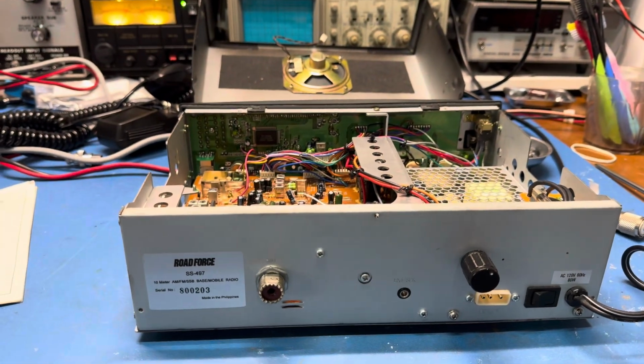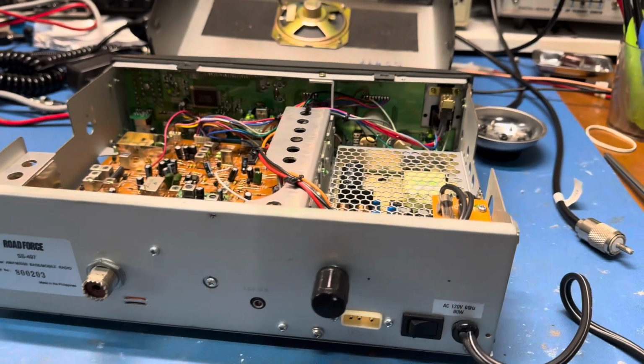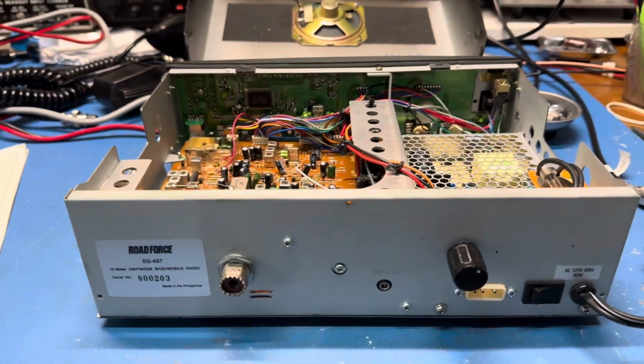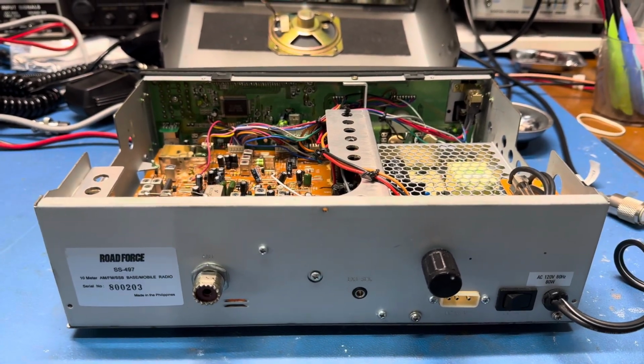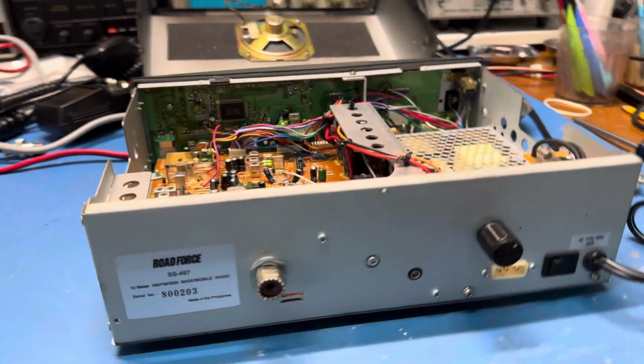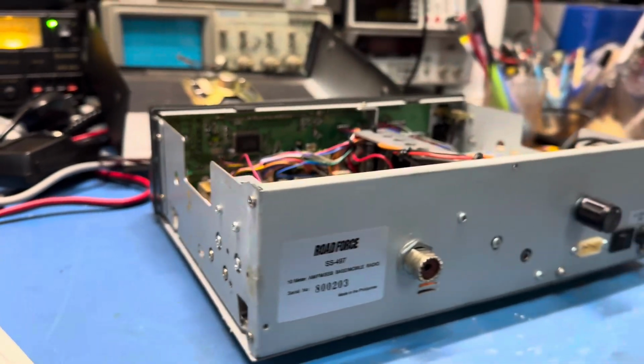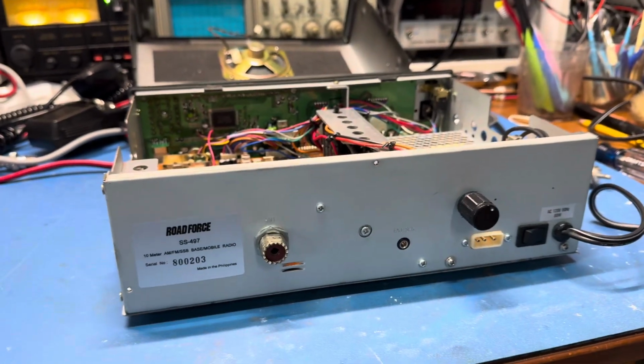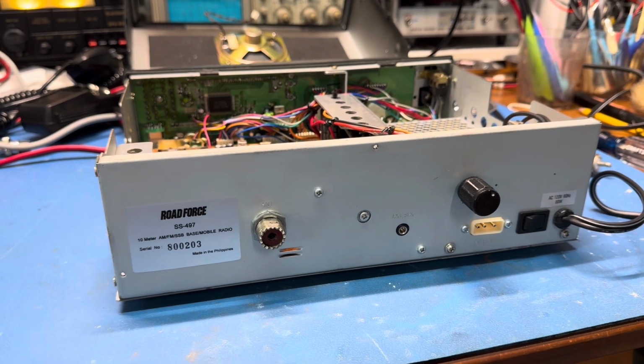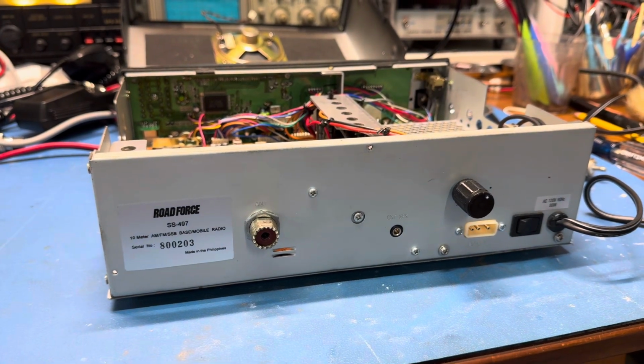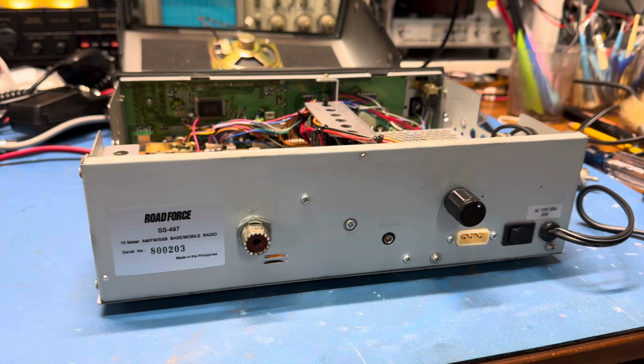So I'll just button this back up again. I guess that's my quick little overview and review of this little compact 10-11 meter base station here. Now if you are just using this on 10 meters sideband where you can set your steps, it's perfectly fine. It'll work perfectly fine for that.